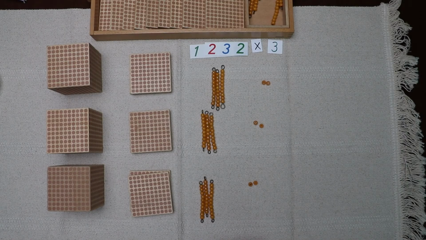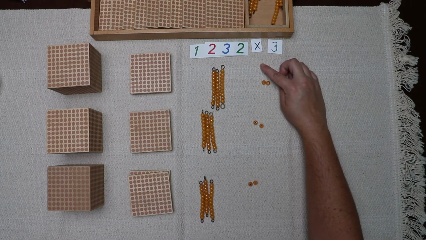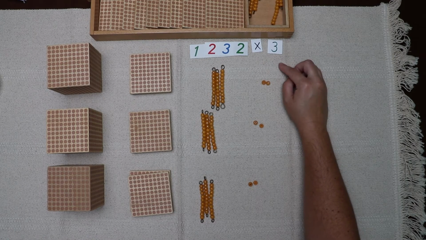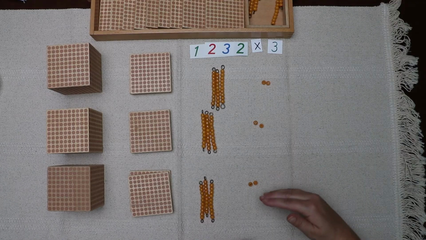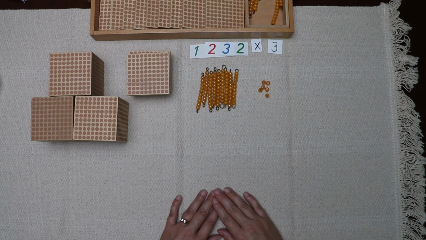Multiplication with the golden beads is very similar to addition. We combine to get a final product. We have the child build 1,232 3 times, and we're going to combine them to get a product. We have 3,696. What if we had an exchange, though? This was a static multiplication equation.